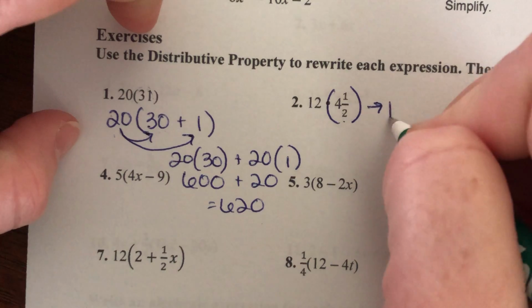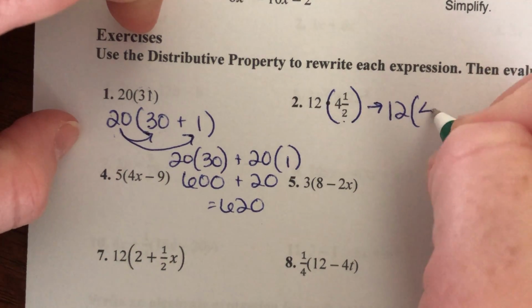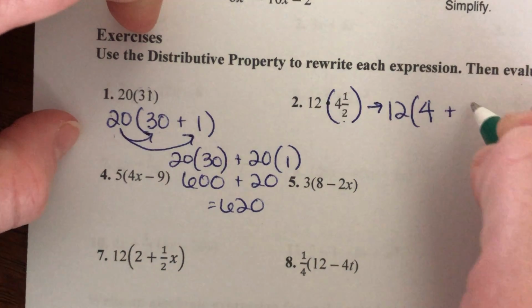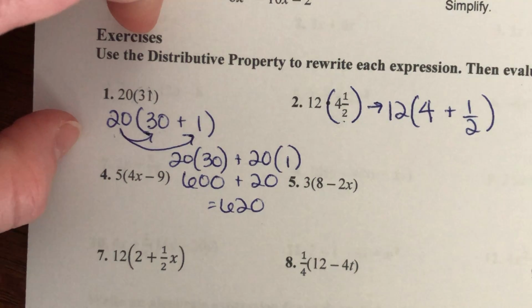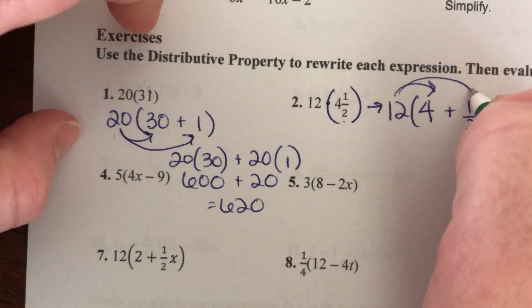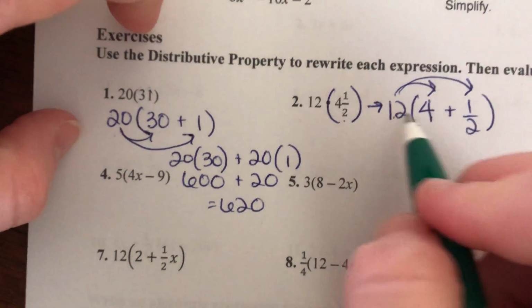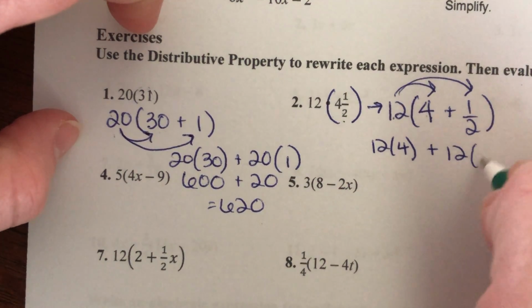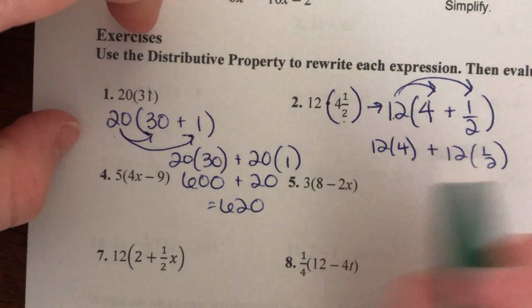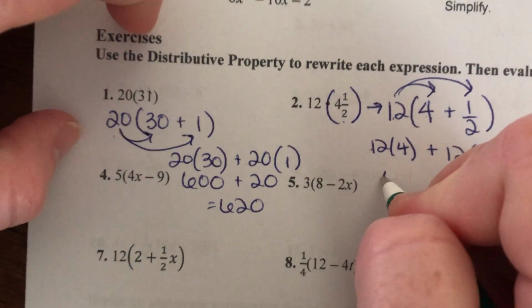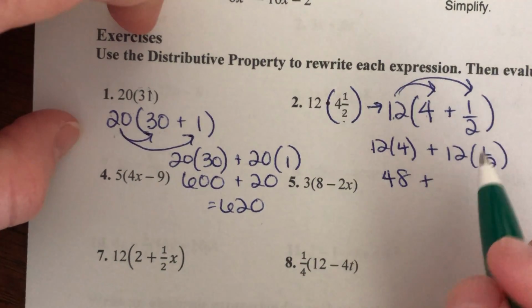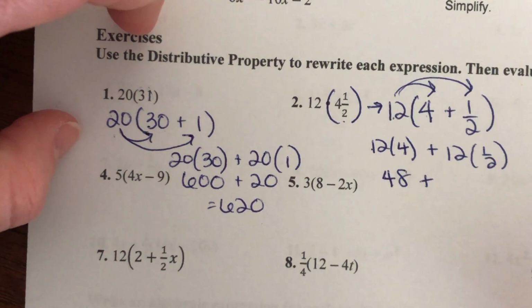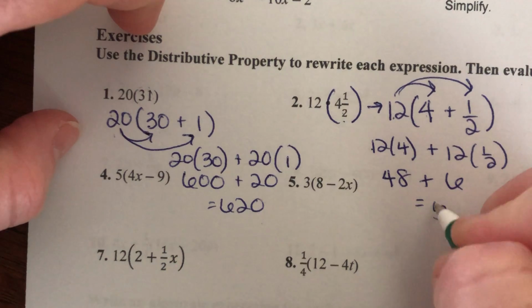So they're wanting you to separate that fraction, put the 4 in front, put the fraction part behind, and then multiply the 12 times each. So 12 times 4 plus 12 times 1/2. 12 times 4 is 48. 12 times 1/2, what's half of 12? 6. 48 plus 6 is 54.